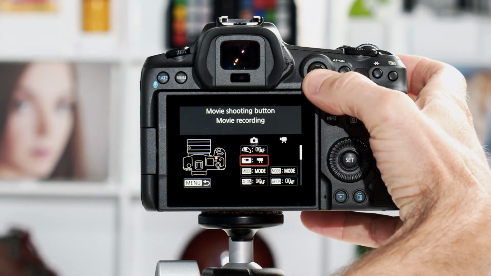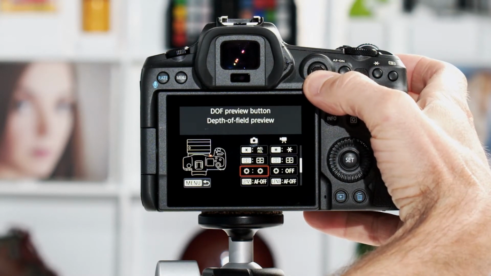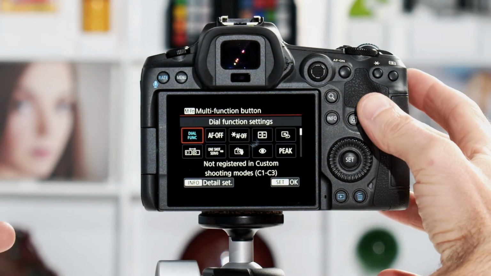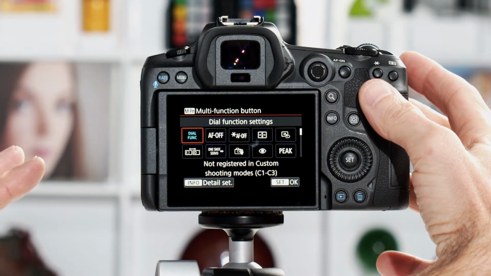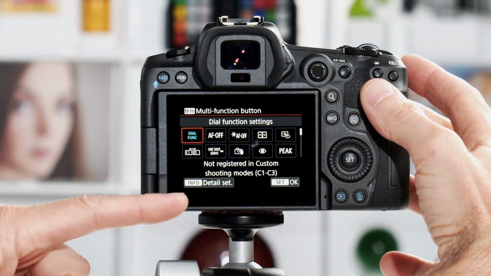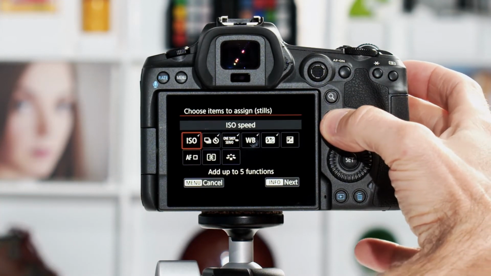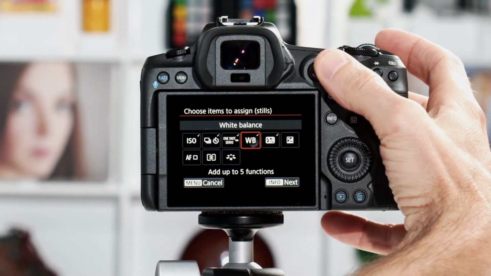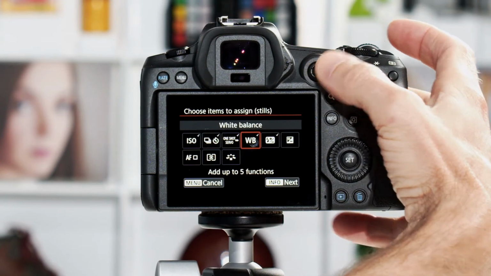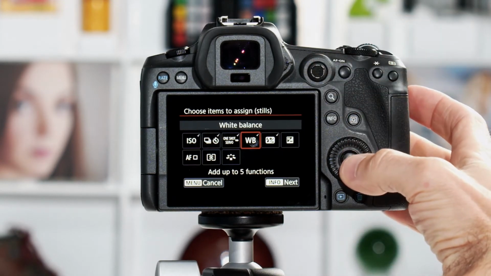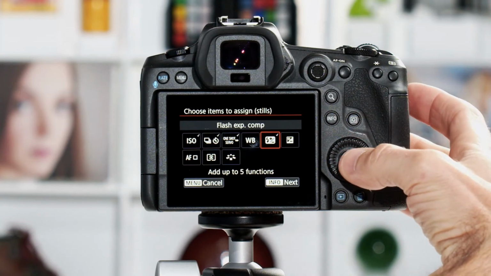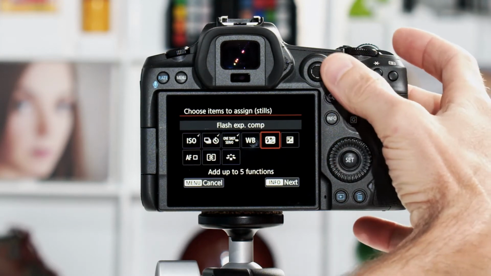We're going to look for the multifunction button, which is right there. It is performing the dial function. And I like the dial function, just not the specifics of it. So we're going to go into the info detail set. And now you can see the items that we currently have in here have checkboxes. Let's say we don't change white balance that often. I'm going to hit set and uncheck that box. Flash exposure compensation, I'm going to uncheck that box.